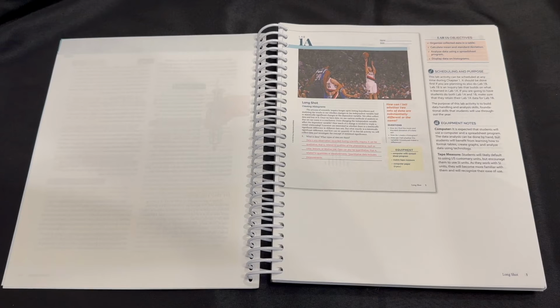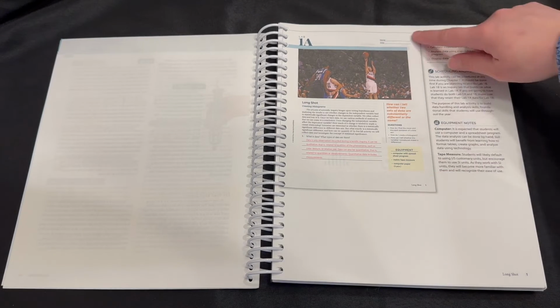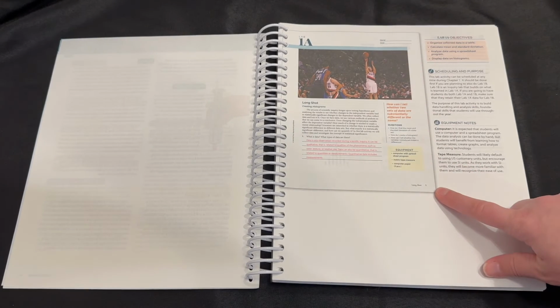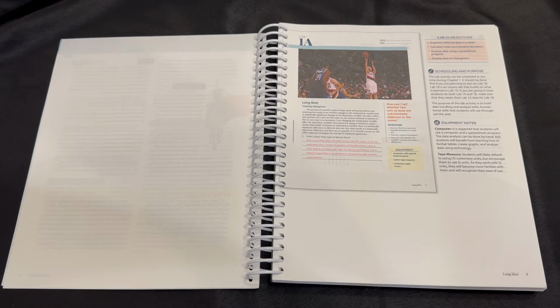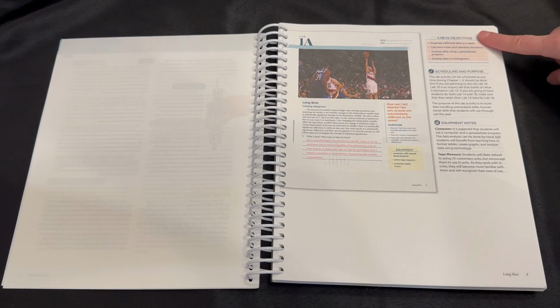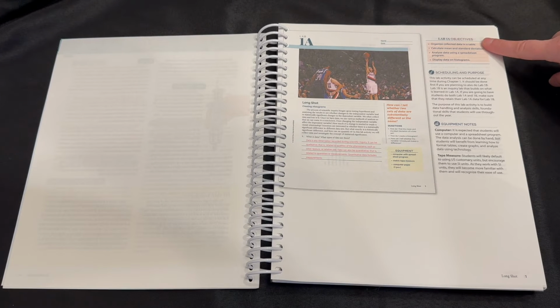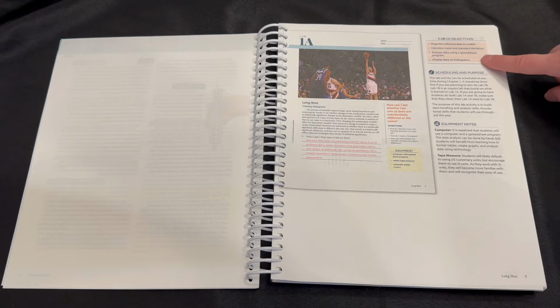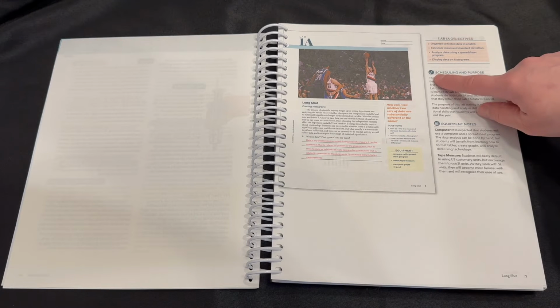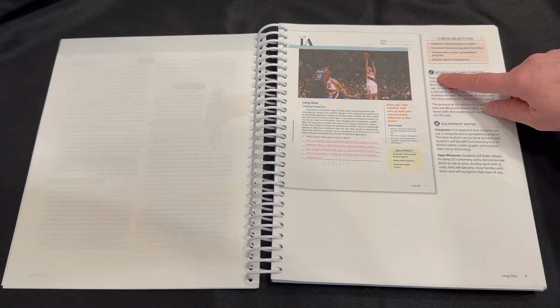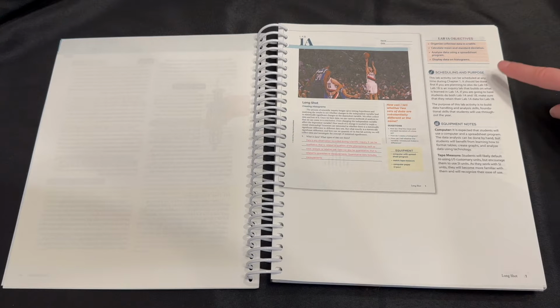Let's take a look at our first lesson. You'll see that you will have the student's text also shown in your teacher manual. We also have the lab objectives, which is to organize collected data in a table, calculate mean and standard deviation, analyze data using a spreadsheet program, and display data on histograms. Here, you'll see that we have one of our symbols with a check mark, meaning this is a helpful tip. And we also have equipment notes.